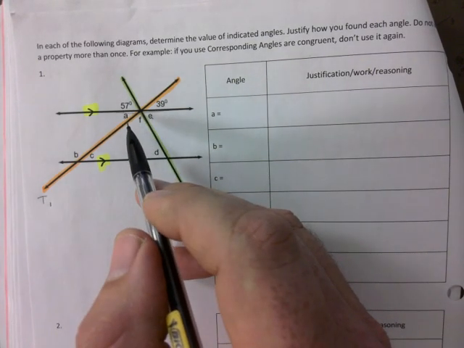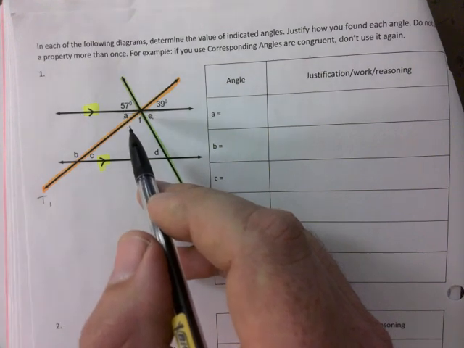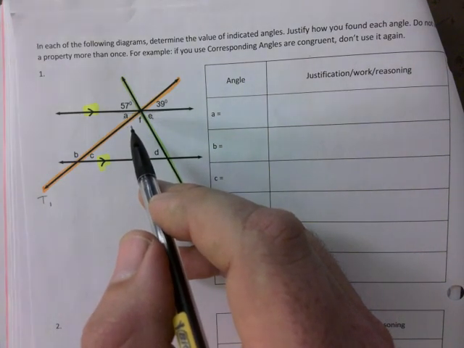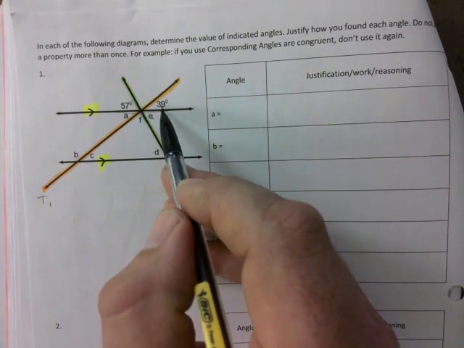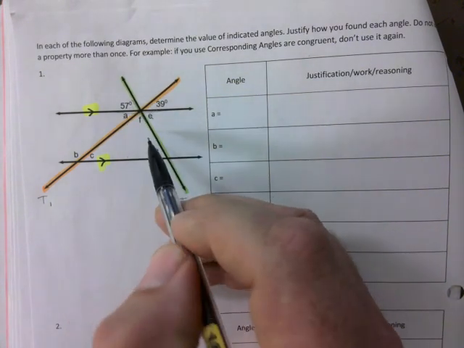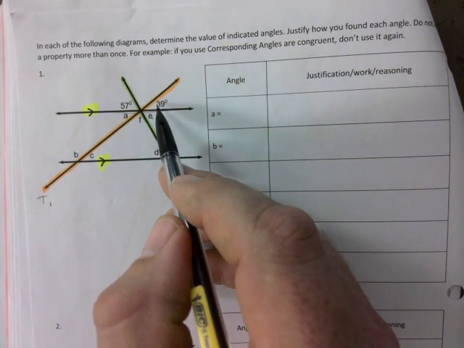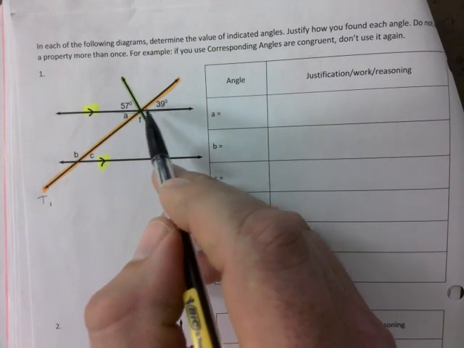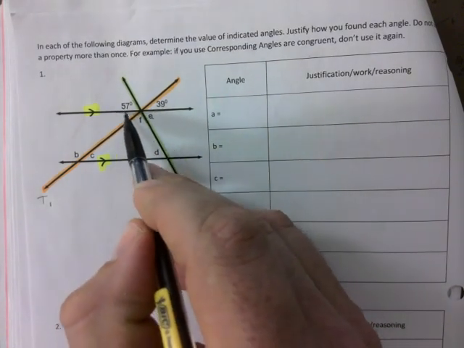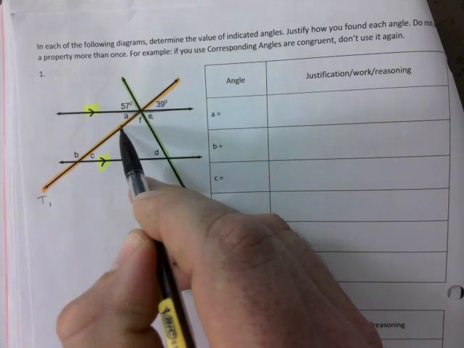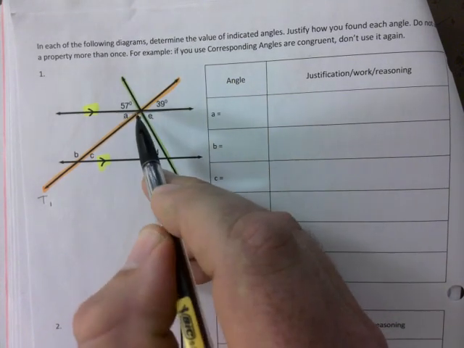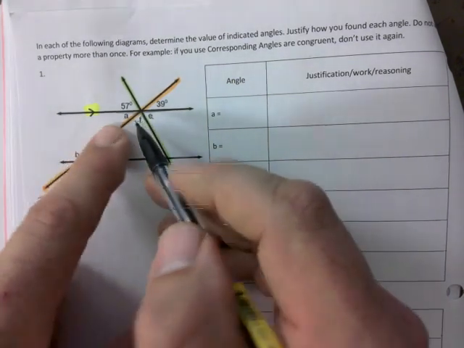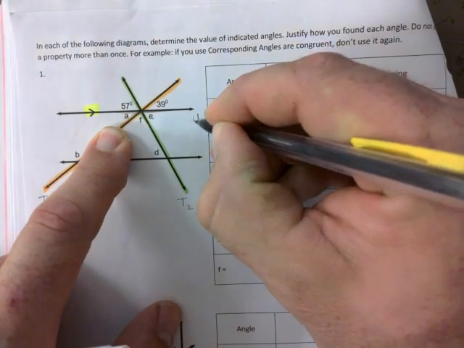Vertically opposite is like my favorite. Vertically opposite angles. Do you see it? The 39 is, when you highlight your transversals, it really comes to life, right? The 39 and A, if you think about it, they share those two sides that connect here. So 39 and A are technically vertically opposite. So let's go ahead and make that our first.